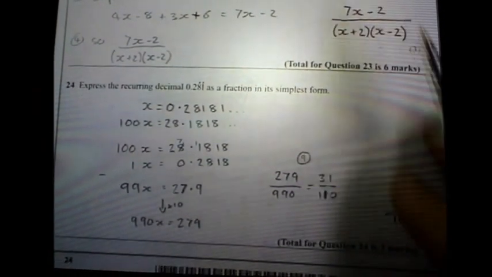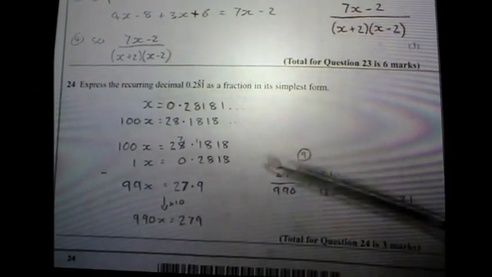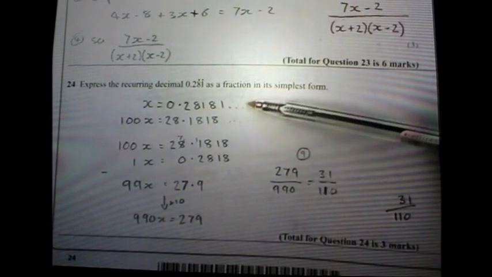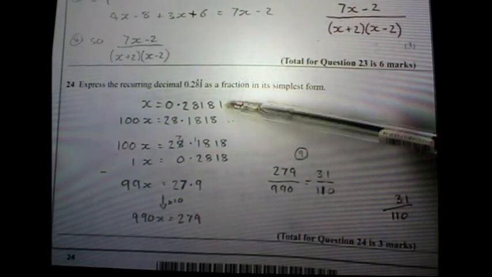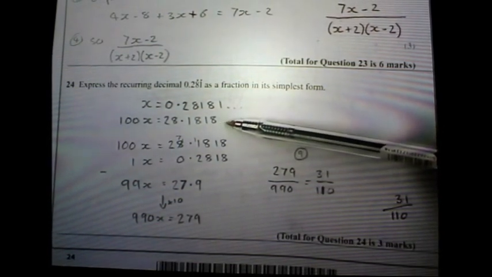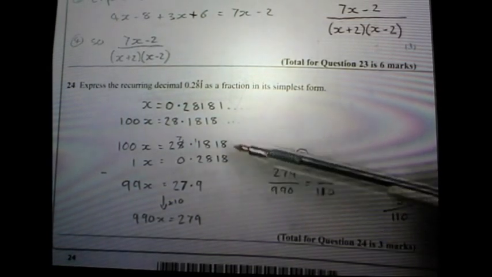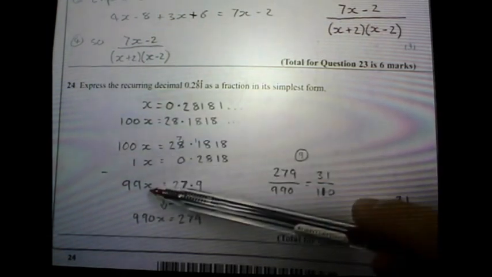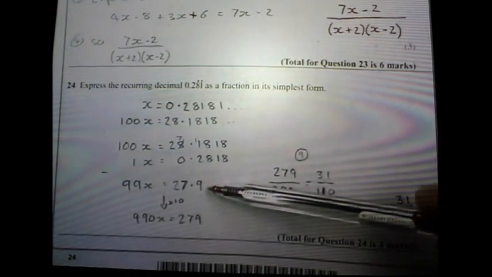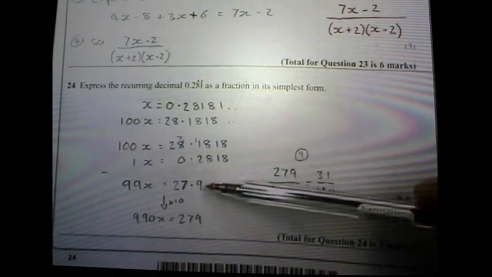Express the recurring decimal 0.281 reoccurring as a fraction in its simplest form. Well, I've called that x, so 100x is that, because I've simply multiplied it by 100. What I'm going to do now is take one away from the other. So I'm doing 100x, take away 1x from here. It gives me 99x. So that, take away that, is 27.9, and there's nothing reoccurring anymore.